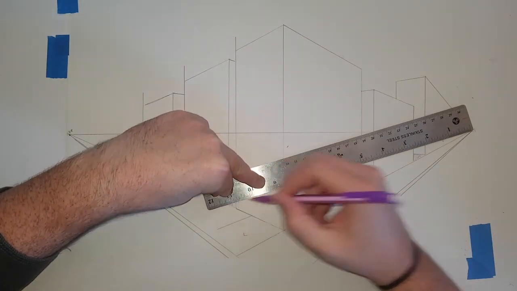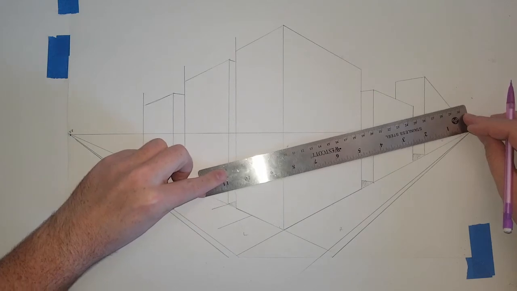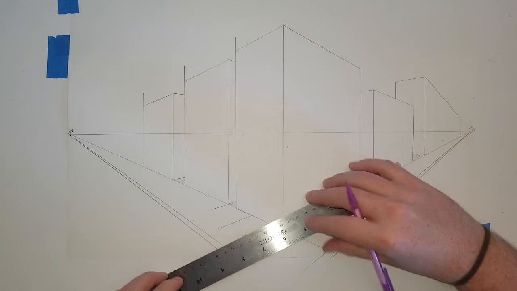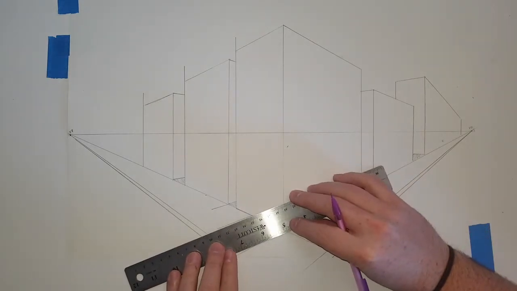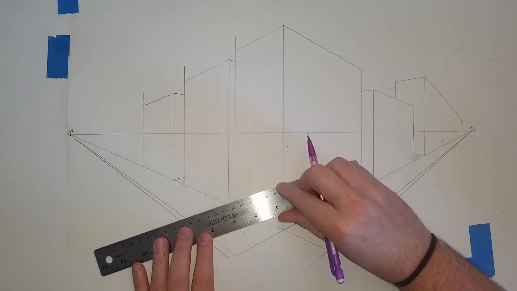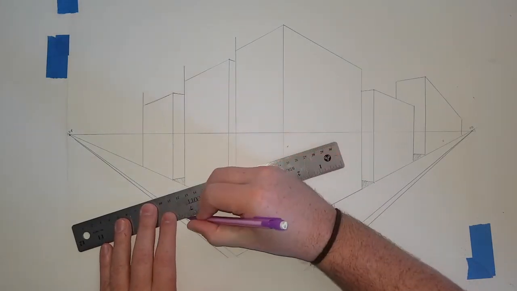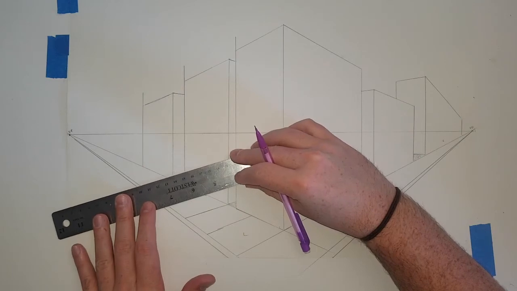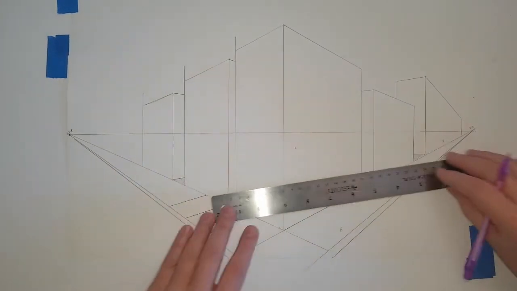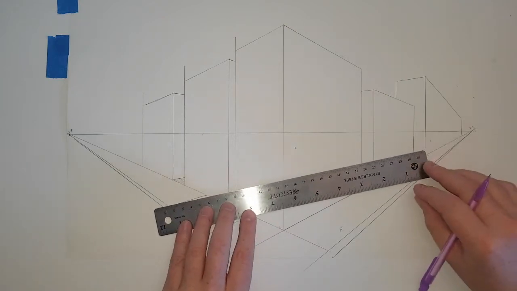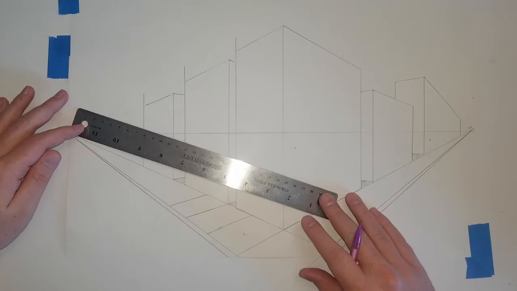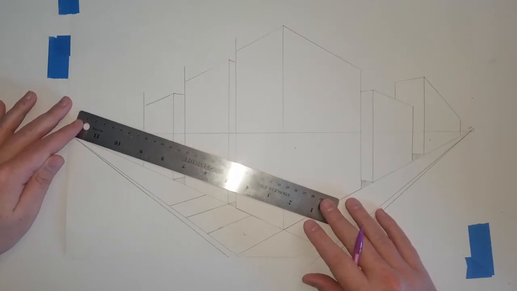Or you can start a line and then go back and go over it again. Give it a second pass. So it's a little bit more difficult doing it this way if you don't have a larger ruler.